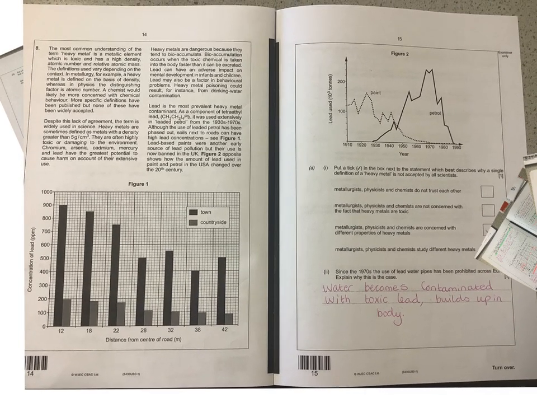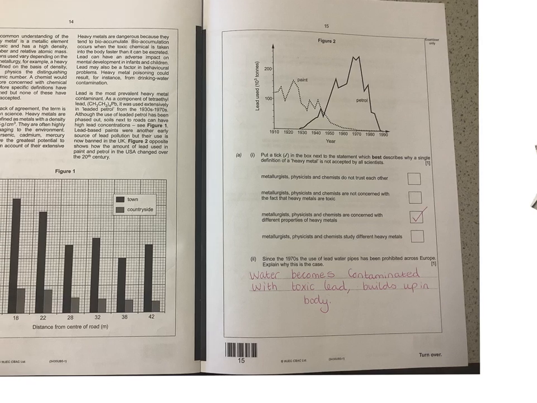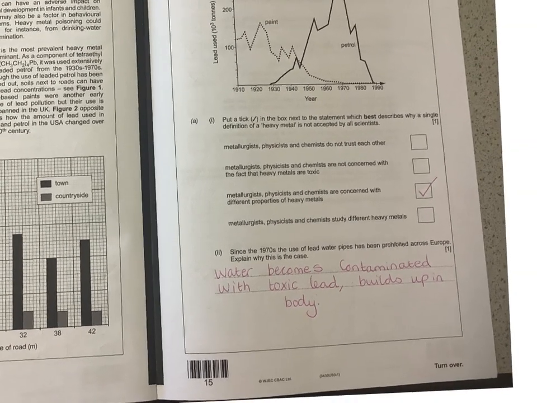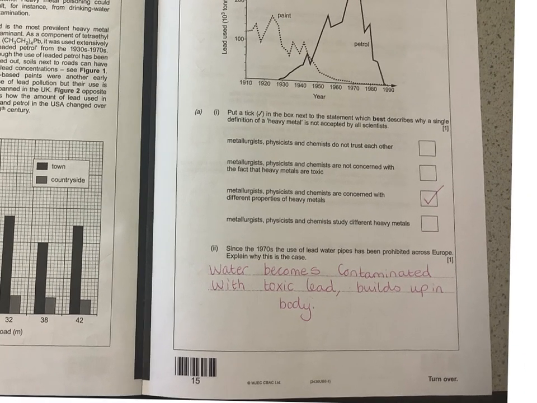The final question then was quite a literacy-based question. There was an awful lot of information to read. I wouldn't have suggested reading it until you knew what the questions were about, because otherwise you're going to spend an awful lot of time reading, not even sure what you're looking for. So it says, put a tick next to the statement that best describes the single definition of heavy metals is not accepted by all scientists.